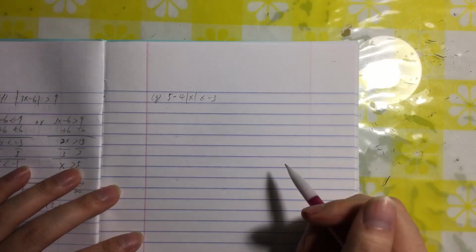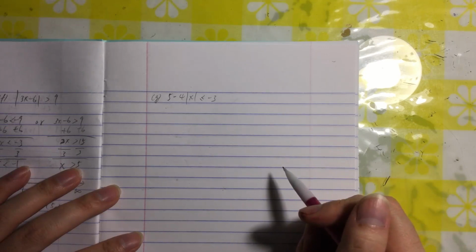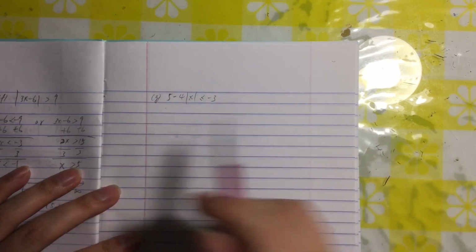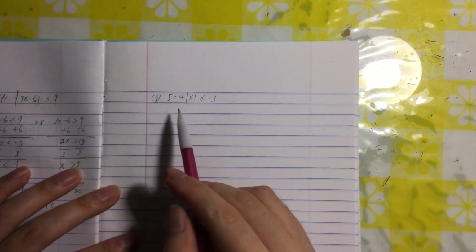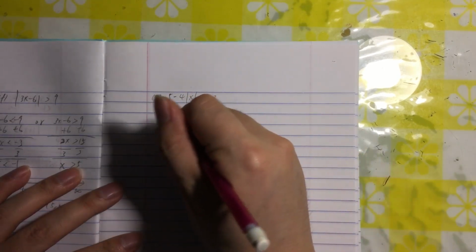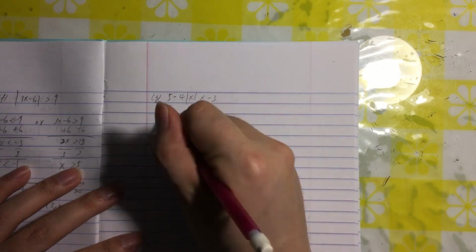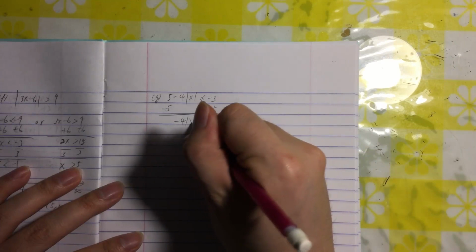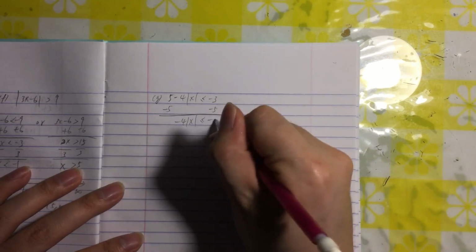Part G. 5 minus 4 times absolute value of x is less than or equal to negative 3. In an inequality, if we contain absolute value, we try to isolate the absolute value first. Here I can first subtract 5 from both sides. If I subtract 5 from both sides, I get negative 4 times absolute value of x is less than or equal to negative 8.